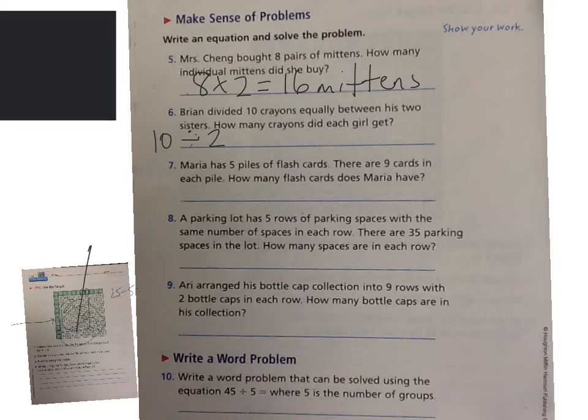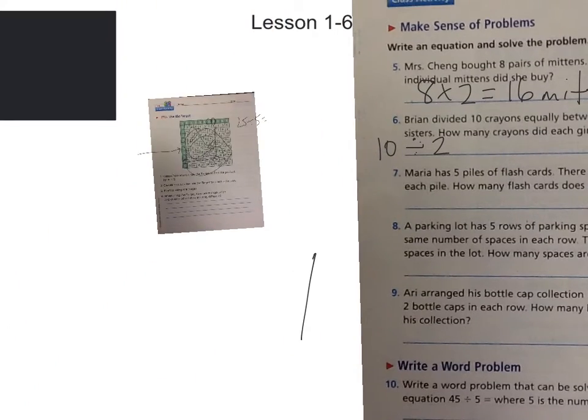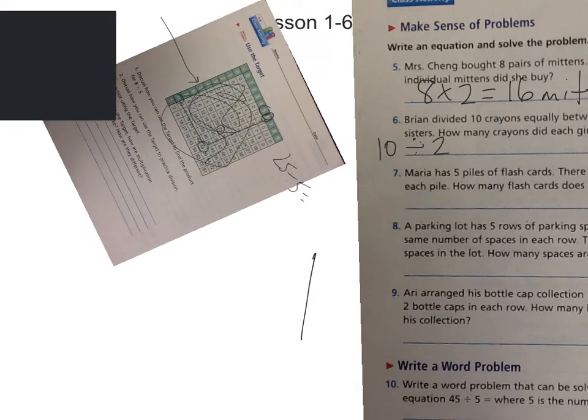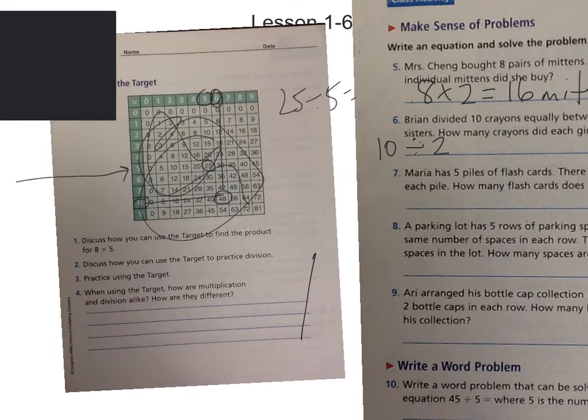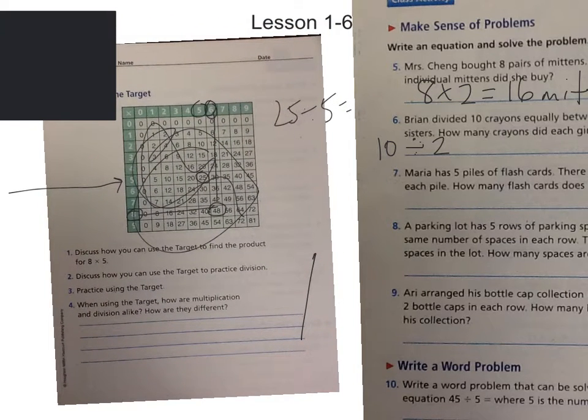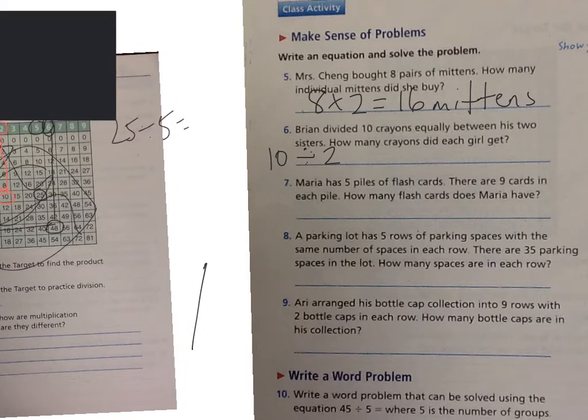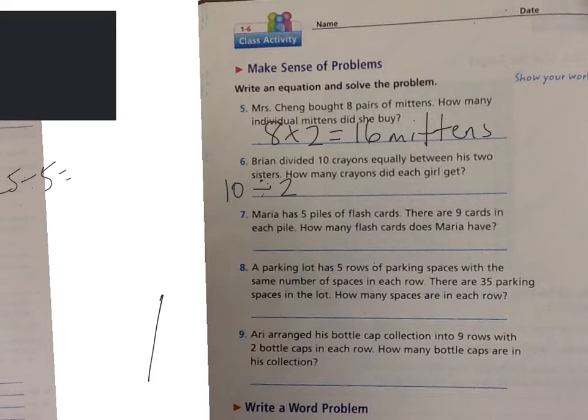If you're having trouble with this one, you could always pull up this chart that I scribbled all over and find 10 divided by 2 equals 5. So there's your answer: 5 crayons.